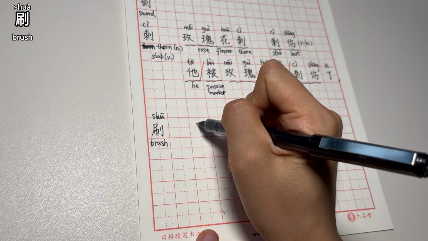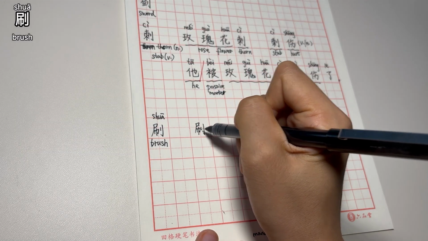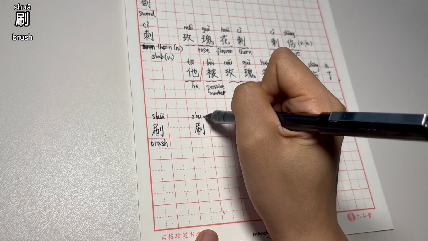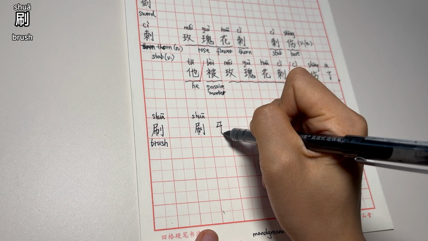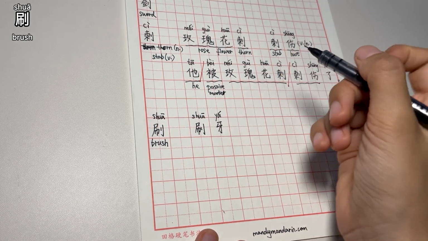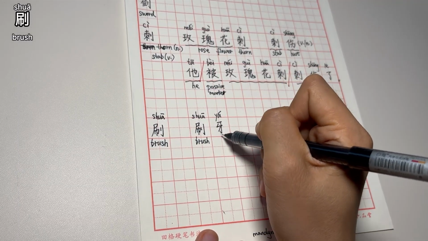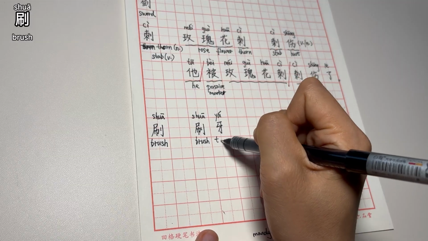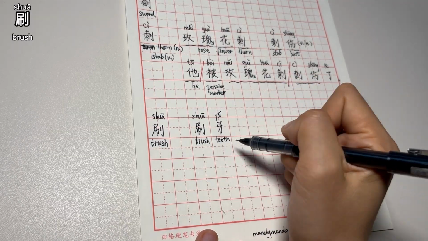And that would be 刷牙. Okay, 刷 is to brush. 牙 is the teeth. Okay, this is the action.